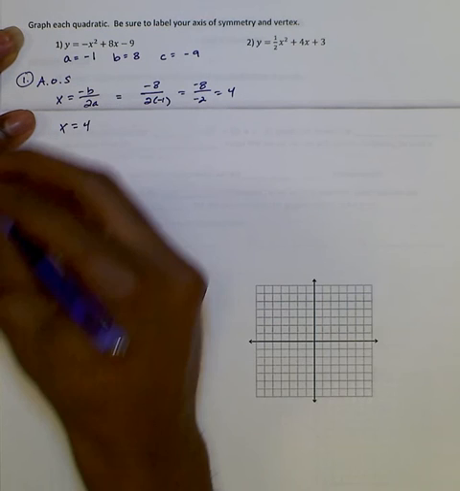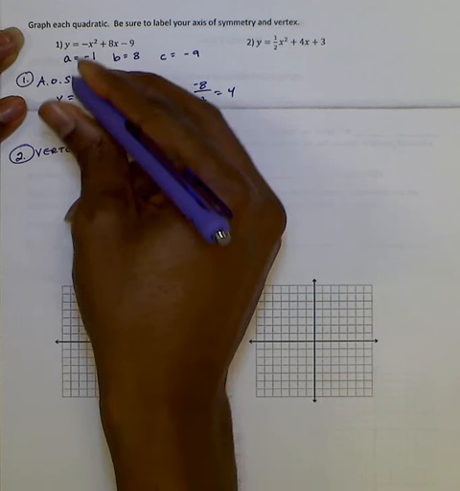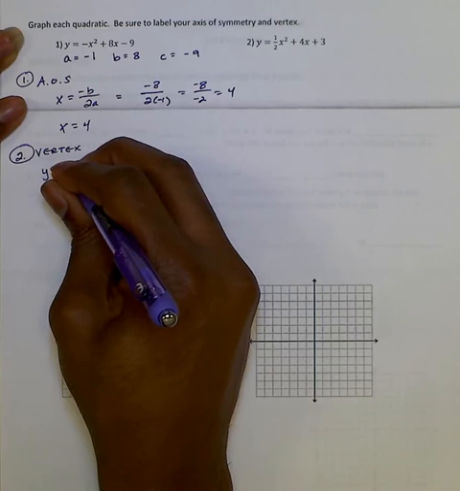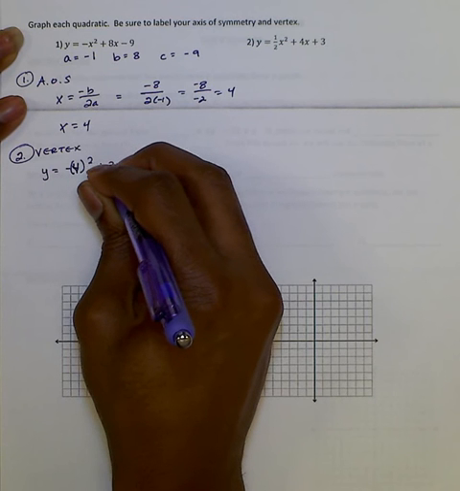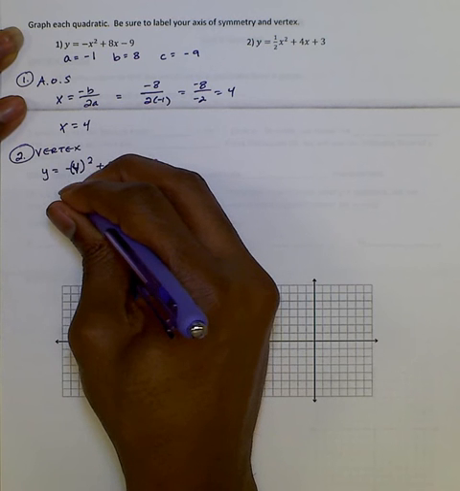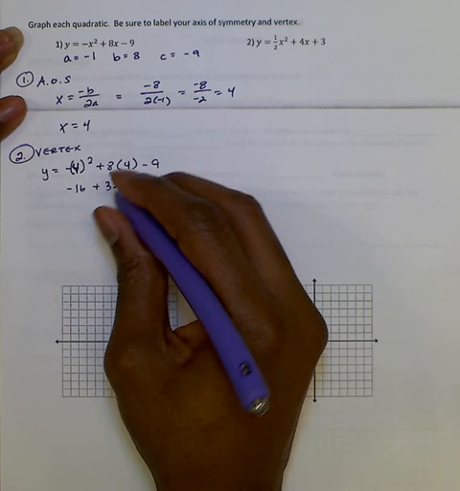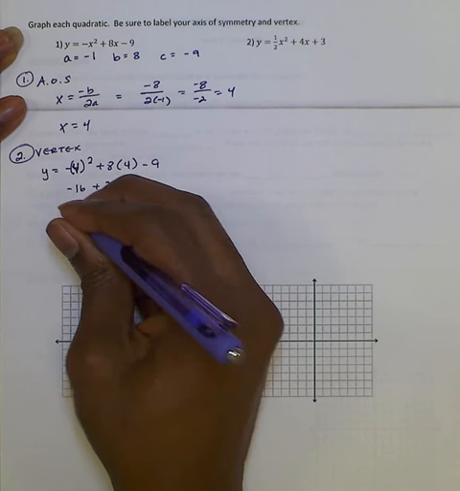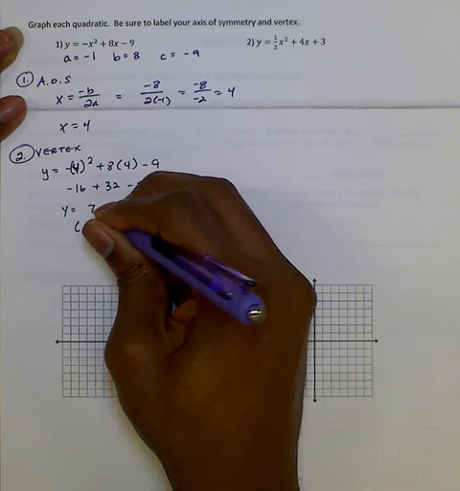Okay, and then I want to find my vertex. Remember, I find my vertex by plugging 4 into the equation for x. Negative 4 squared plus 8 times 4 minus 9. So 4 squared is 16, negative that is negative 16, plus 32 minus 9. Add all these together, you get 7. So the vertex then has our x value at 4 and our y coordinate at 7.